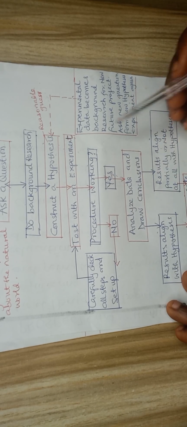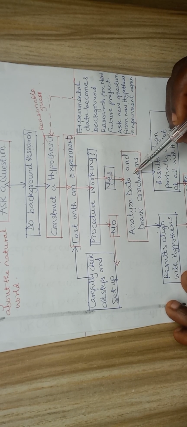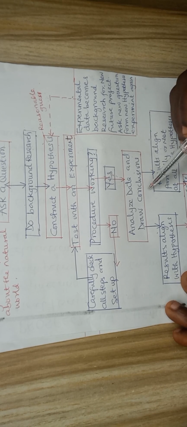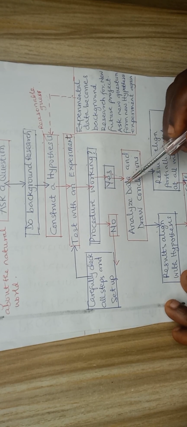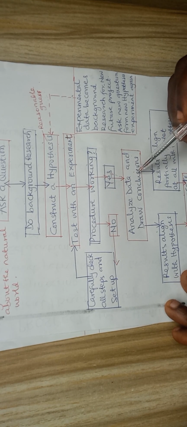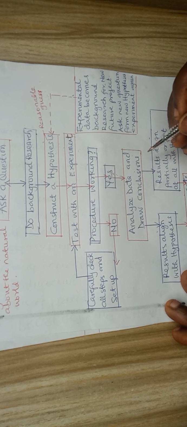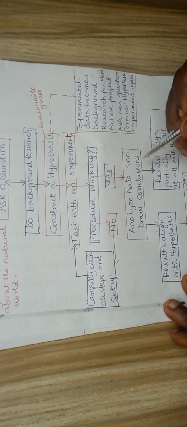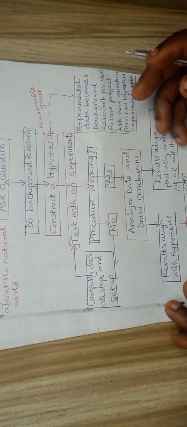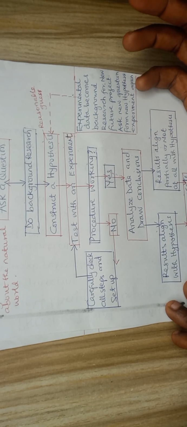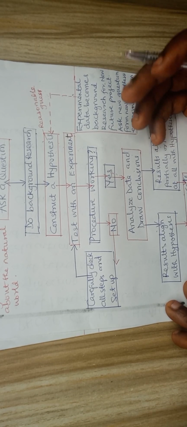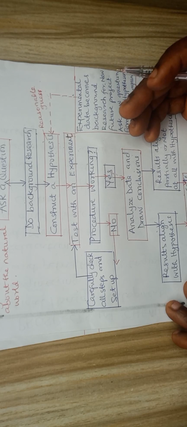If it is working, then you can analyze your data and draw a conclusion from this data. And in some experiments, you may have to take the readings or some values down. Then when you're analyzing your results, you can use several measures to analyze. You can use a graph, a colorful graph under Excel.